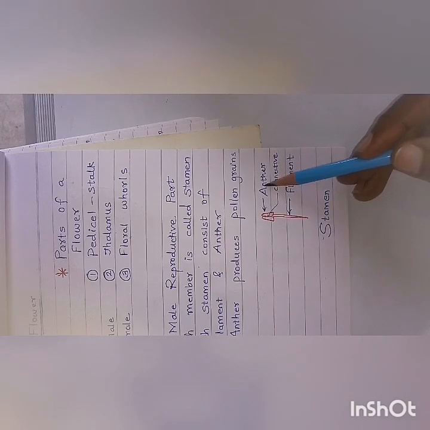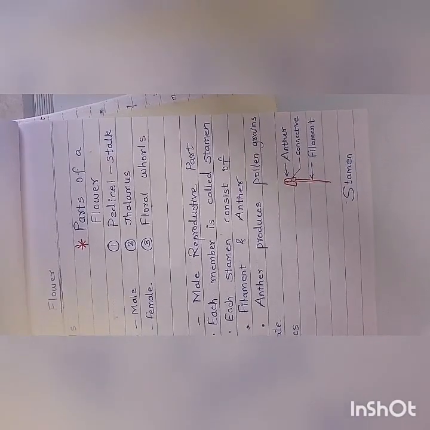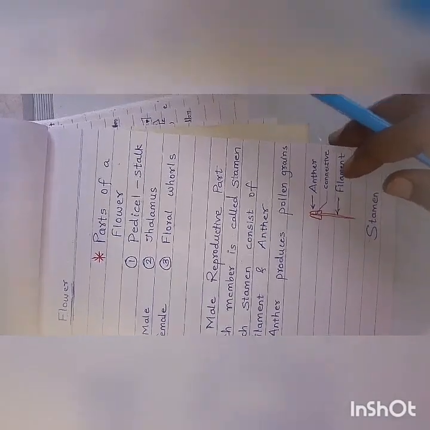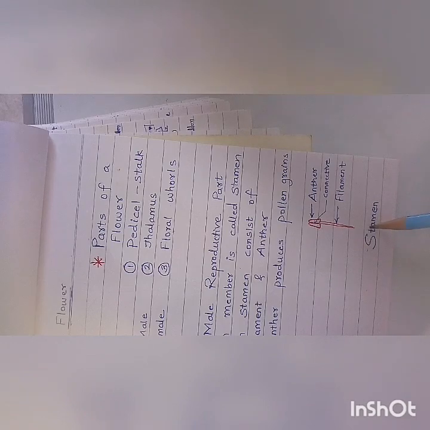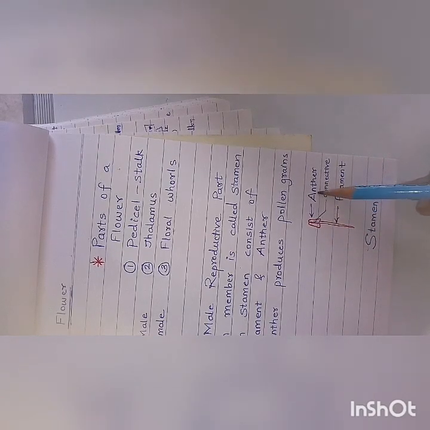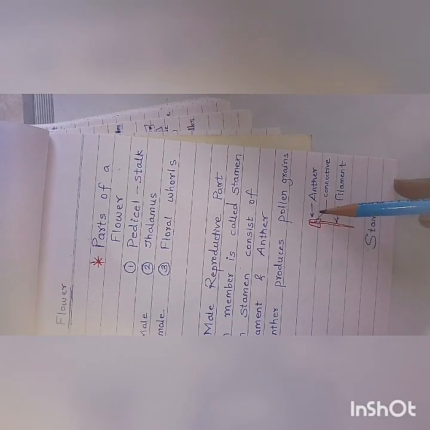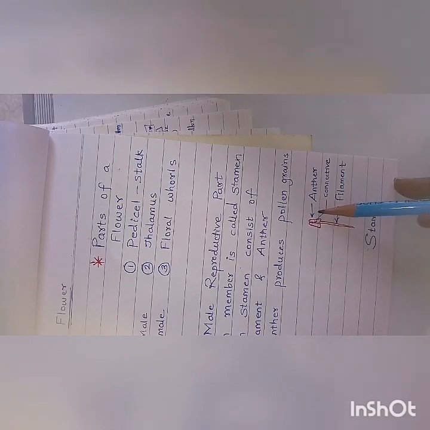Inside the anther, pollen grains are produced, and the process by which pollen grains are produced, it is called as microsporogenesis, because pollen grains are also called as microspores. So this is very important part of stamen. Stamen is a part of androecium and androecium is a part of flower. So you just have to remember that inside the anther, pollen grains or microspores are produced, and the process is called as microsporogenesis.